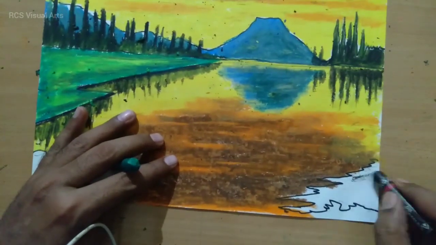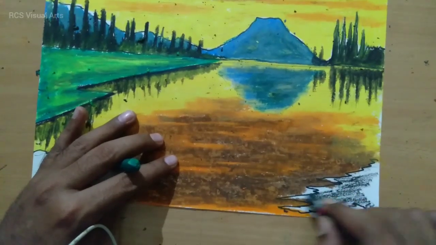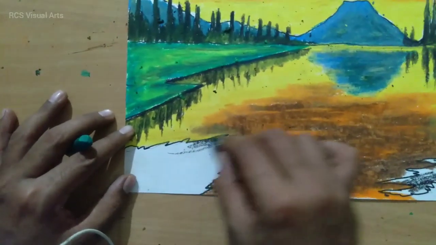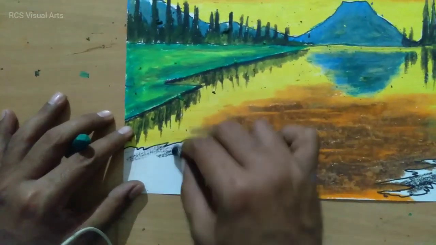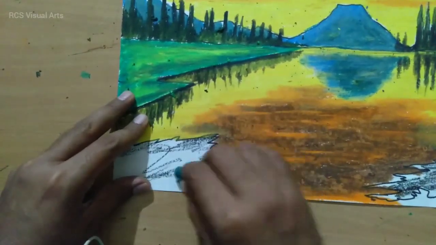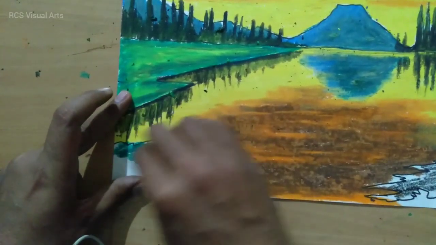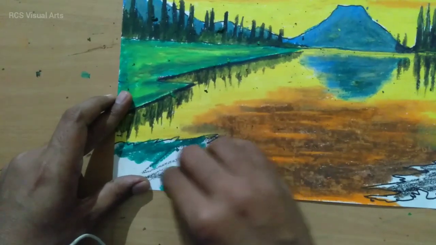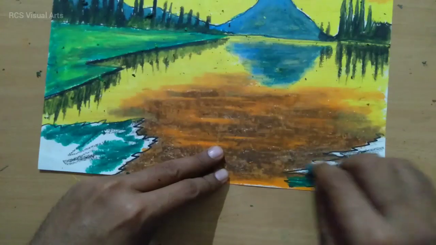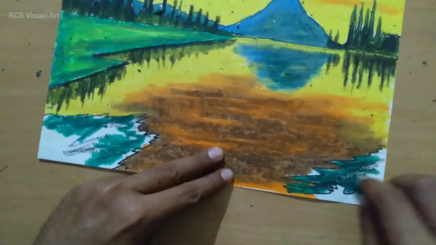First black I am doing lightly, here and here, and this I am using dark green, here also I am using some dark green.